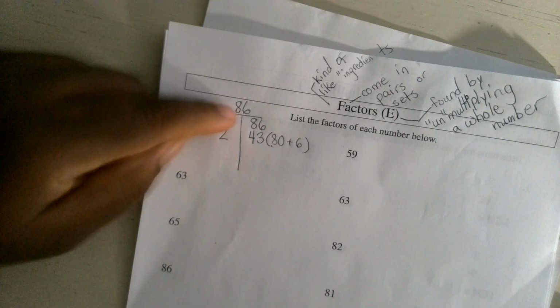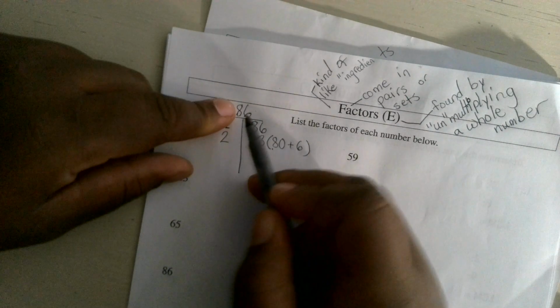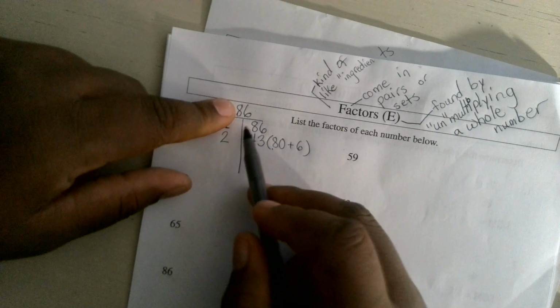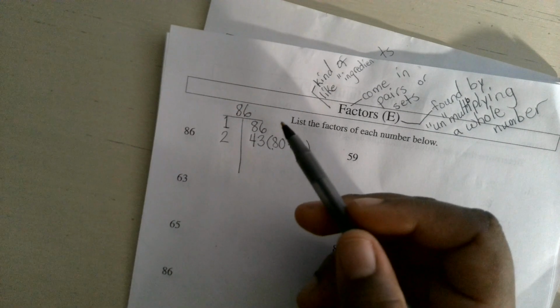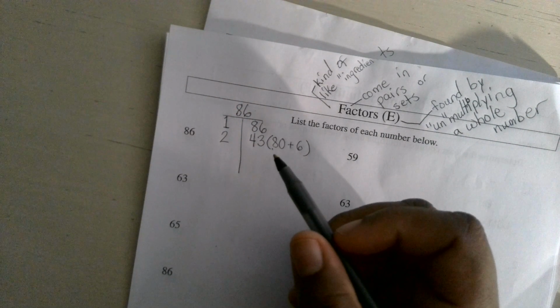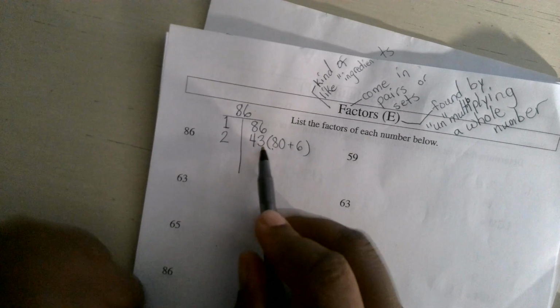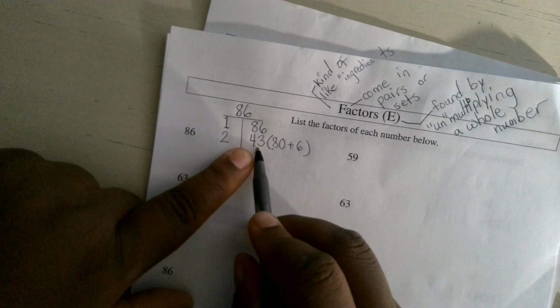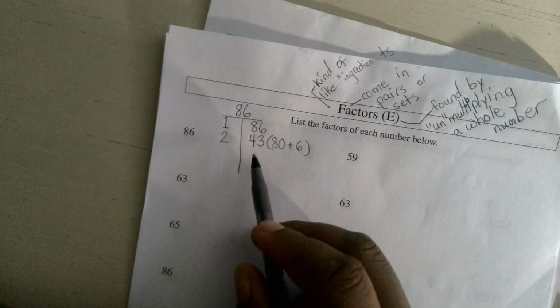Now I need to think, will 3 be on the list? Okay, well, what's the digit sum? The digits of 86 are 8 and 6. 8 plus 6 is 14. 14 is not a multiple of 3, and so no, 3 is not on the list. Is 4 on the list? 4 is on the list if 2 is paired with an even number. 2 is paired with 43. 43 is not an even number, so 4 is not on the list.